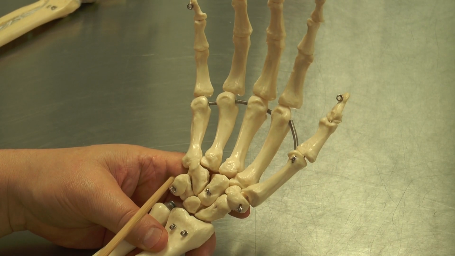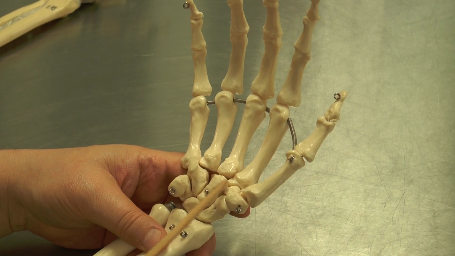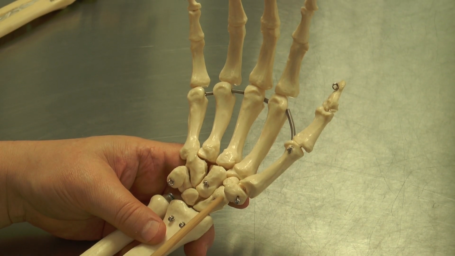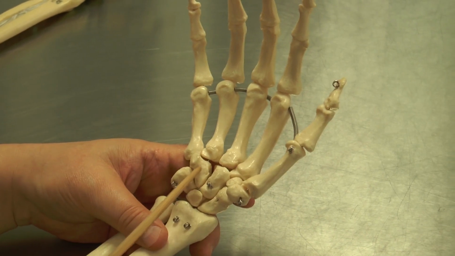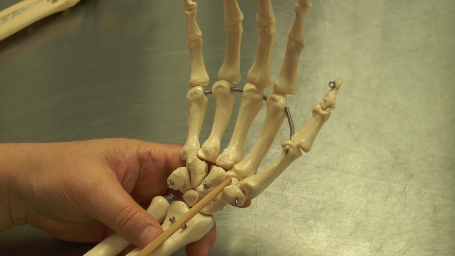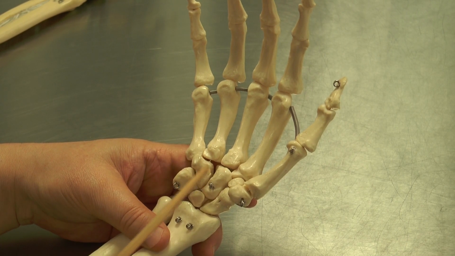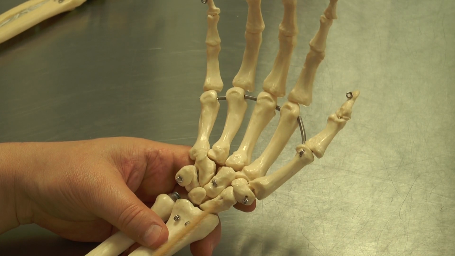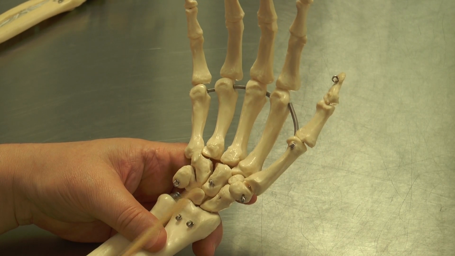The carpal bones, we divide them into two rows, the proximal row and the distal row, right? The proximal row is associated with the radius. However, the distal row forms the articulation with the metacarpals. So the distal row forms the articulation with the metacarpal bones. However, the proximal row forms articulation with the radius, forming the radiocarpal joint.